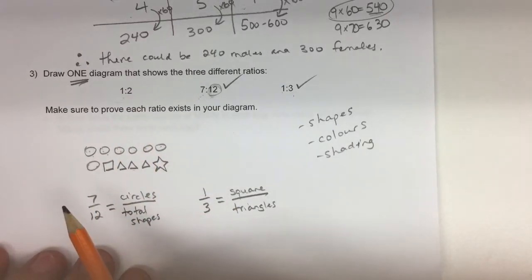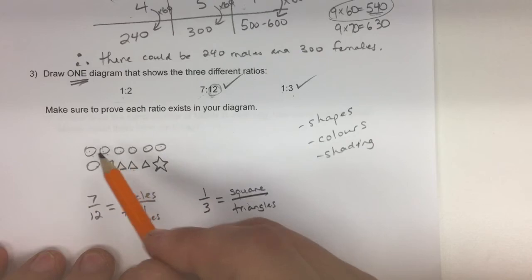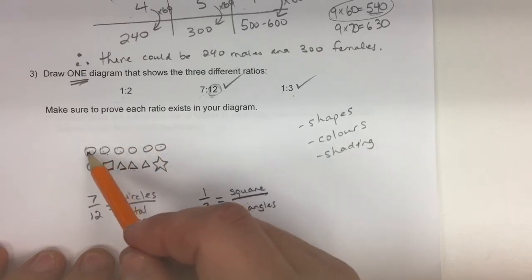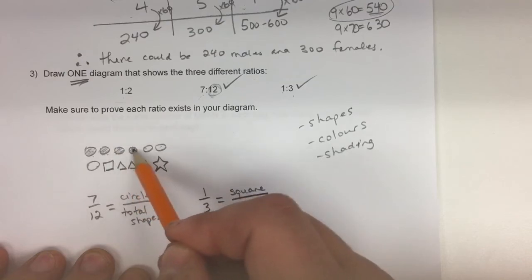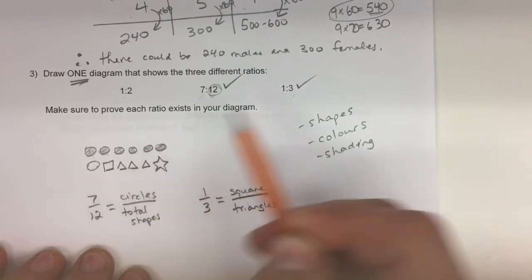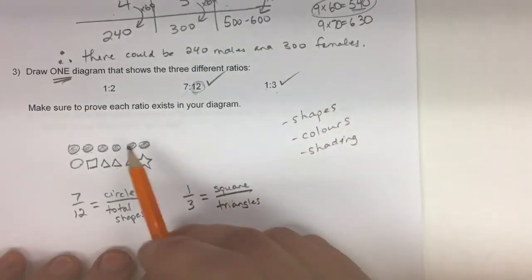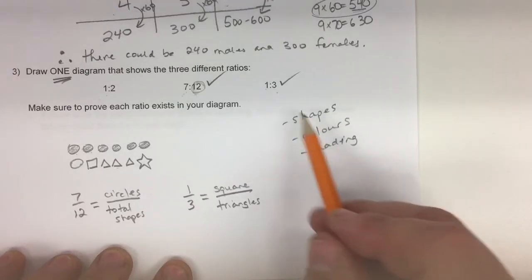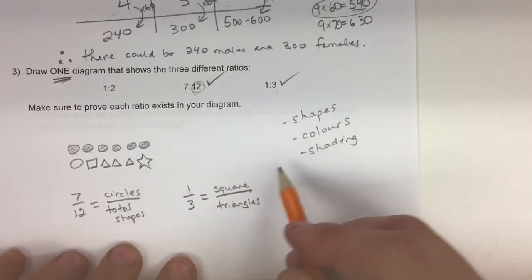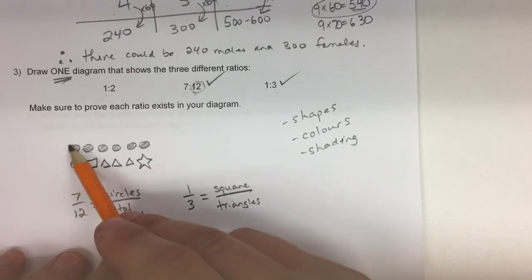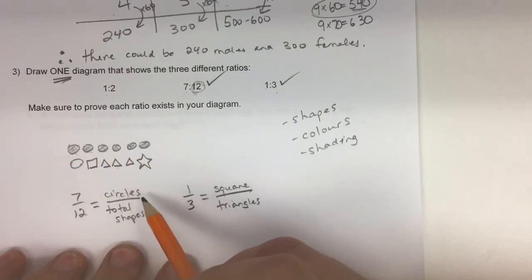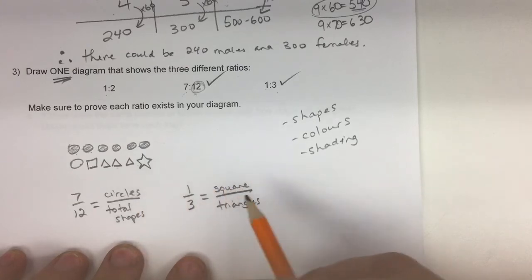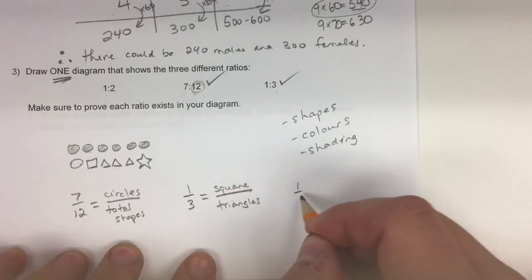And so what I'm going to do here is I'm going to shade half the shapes. Now you don't have to, but that's one of the attributes that I'm going to use here in order to make things a little bit different. So this one still works. It's still 7 circles. It doesn't matter if they're shaded or not because I just said circles generally, not specific shading or not shaded.